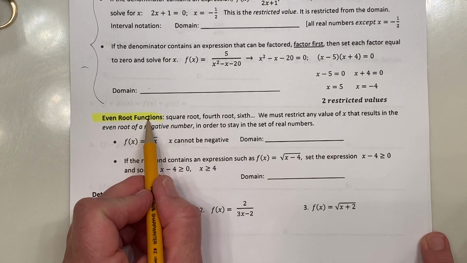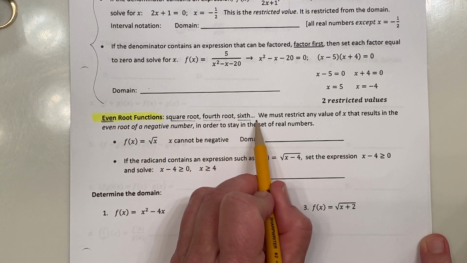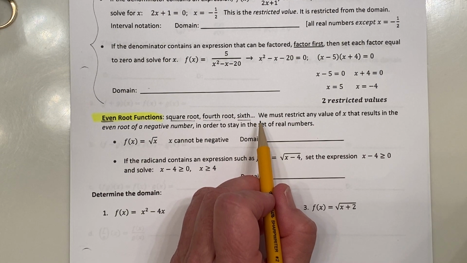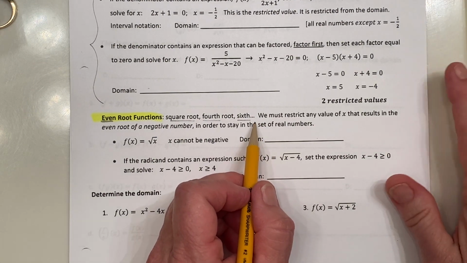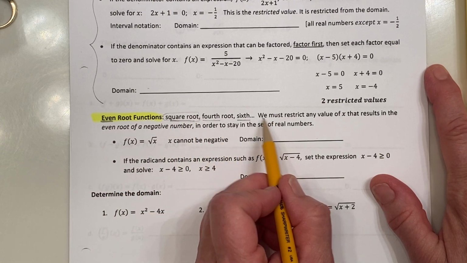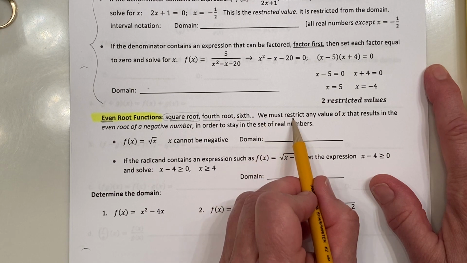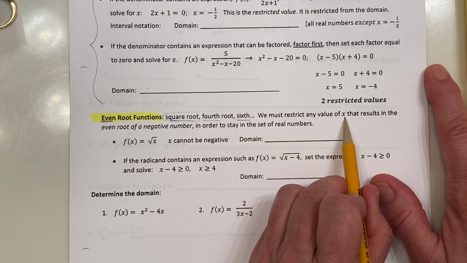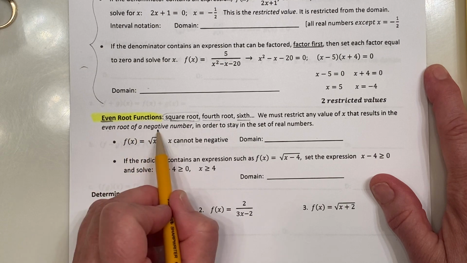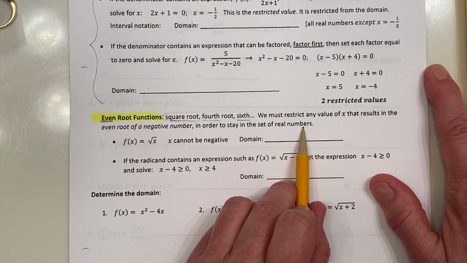All right, what's an even root function? Well, even meaning like square root, fourth, sixth, eighth root, not an odd root. We're going to restrict our attention mainly to the square root, that even root. So what can't we have in that kind of situation? Well, we must restrict any value of x that results in the even root of a negative number in order to stay in the set of real numbers.